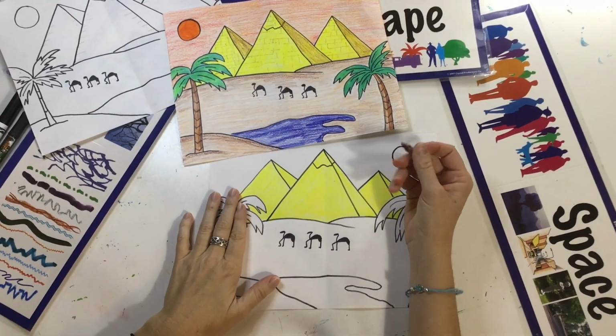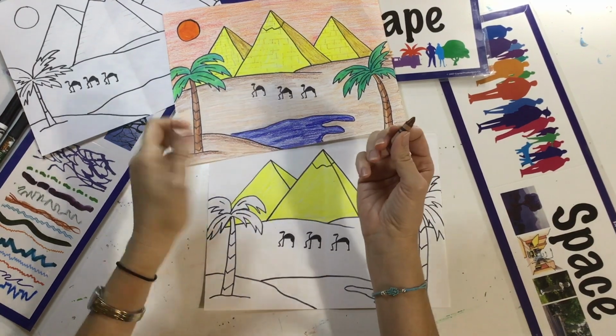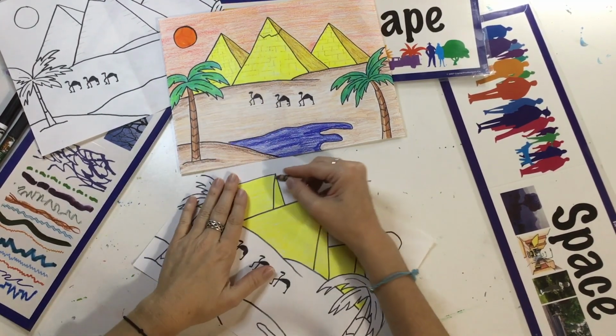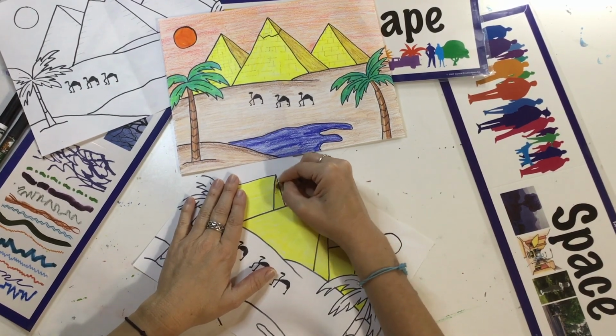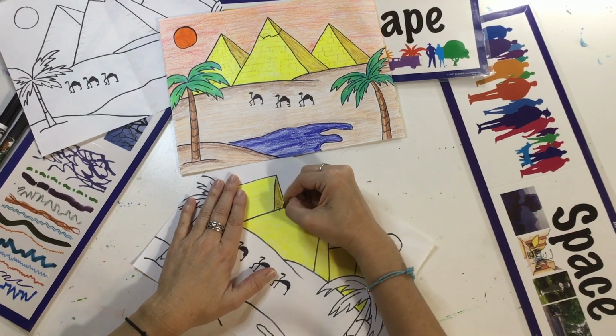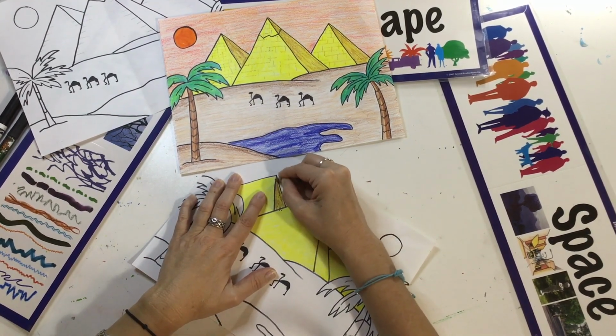We're going to start making it look more 3D. Use a brown crayon. Check it out, my crayon broke, but that's okay. We can use crayons in all sizes. On this shape here of the pyramid, the side, you're going to add a layer of brown. Check it out how crayons can be used like this, one color right on top of the other. So put a layer of brown right on top of that yellow.